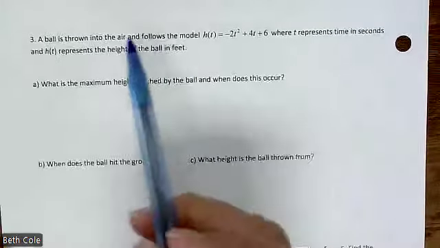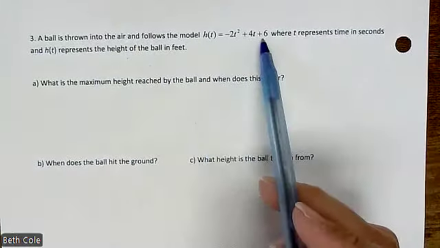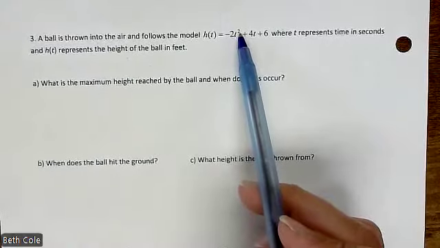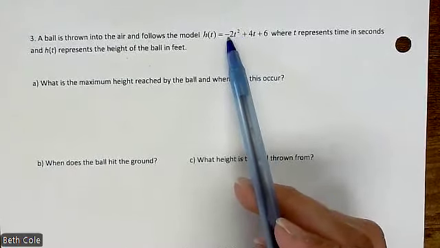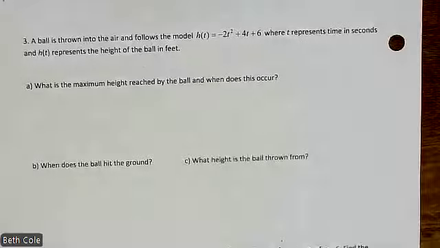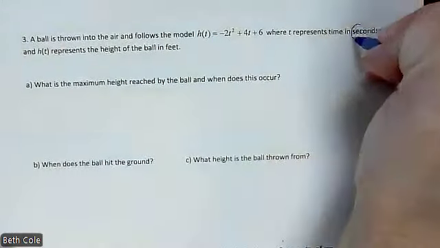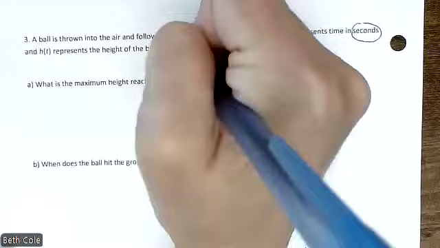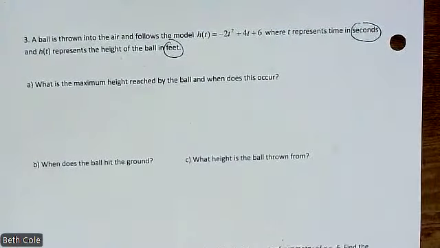All right, so let's try another one of these. A ball gets thrown into the air. It follows this equation. Squared, that means it's a U shape. Negative means it's upside down. Objects go up, they come back down. Time is in seconds. Height is in feet. Usually you have seconds and feet. Just be aware, sometimes it changes and it'll be like yards or something else. Just make sure you read.